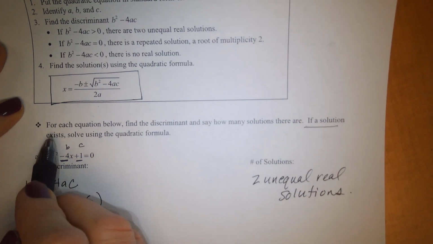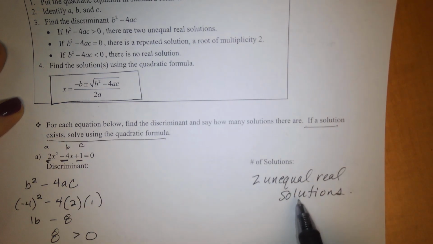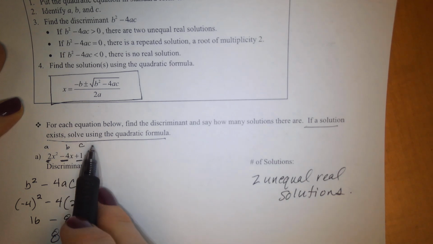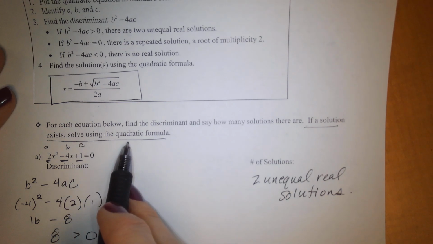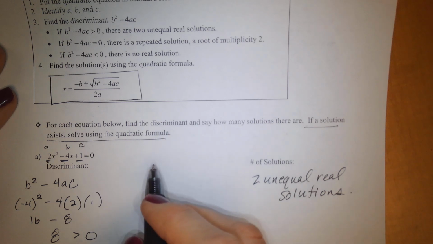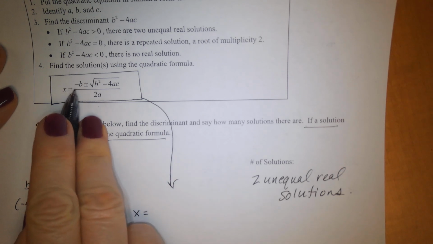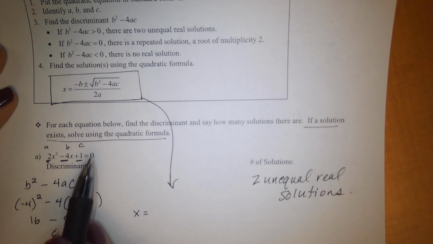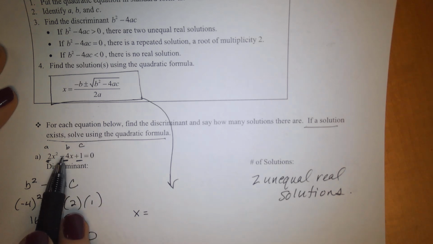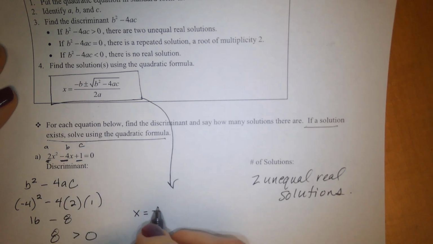So now it says if a solution exists, which it does, there will be two of them, go ahead and use this quadratic formula to solve. So we're going to have x equals negative b, so in this case it's going to be negative of negative 4.